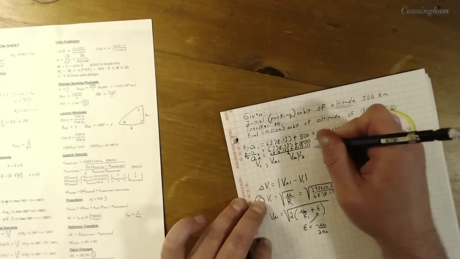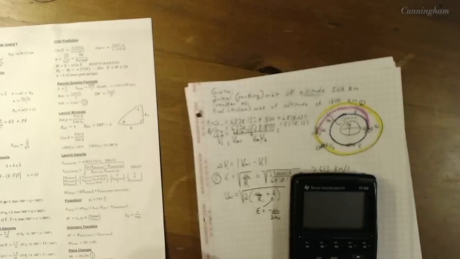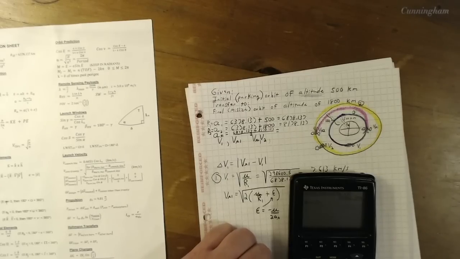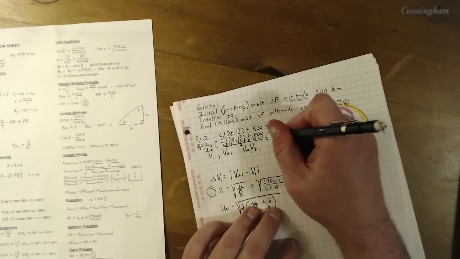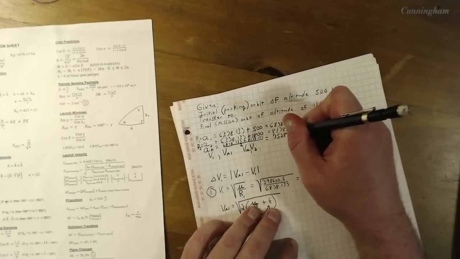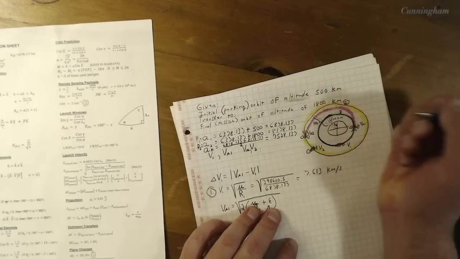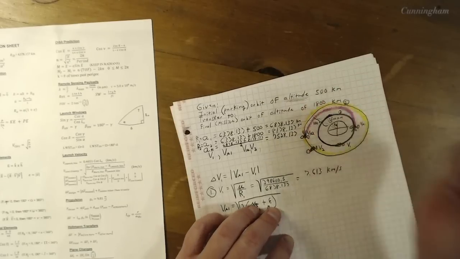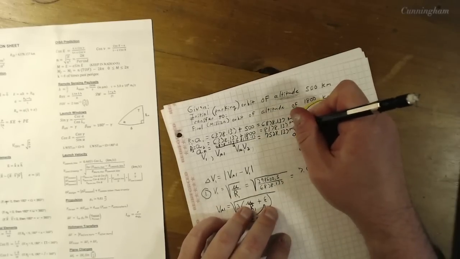You average them if you want to think about it like that. And that gives us a semi-major axis for the transfer orbit of 7528.137. Again, all these are kilometers. I'm running out of space in my drawing, but you can see it there.